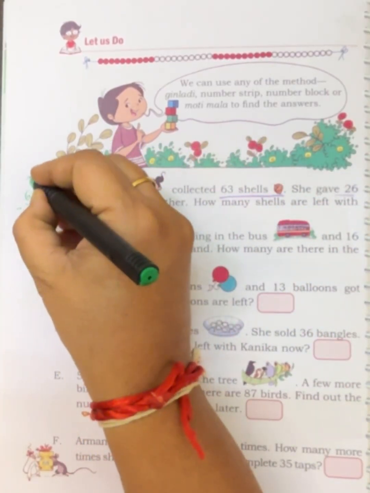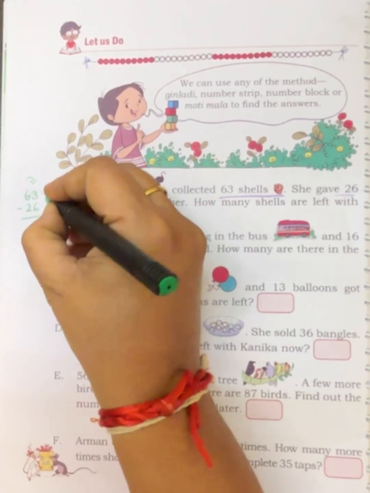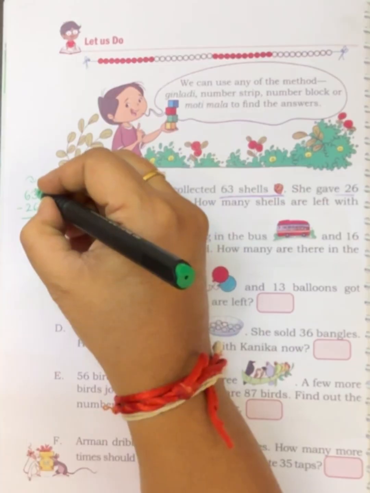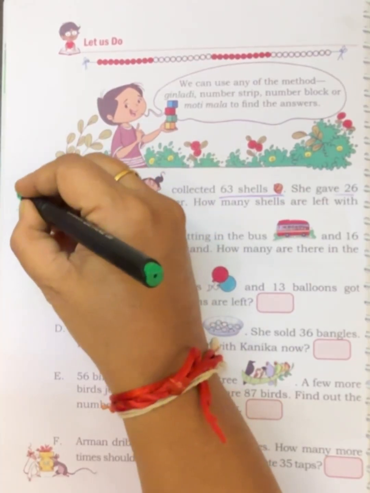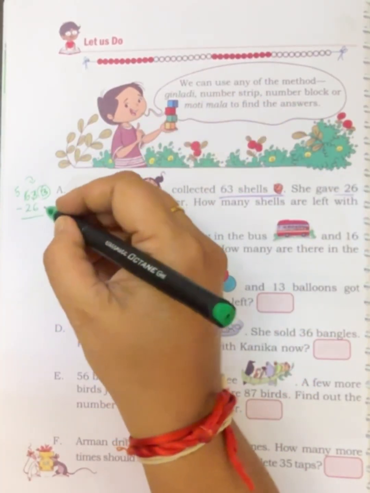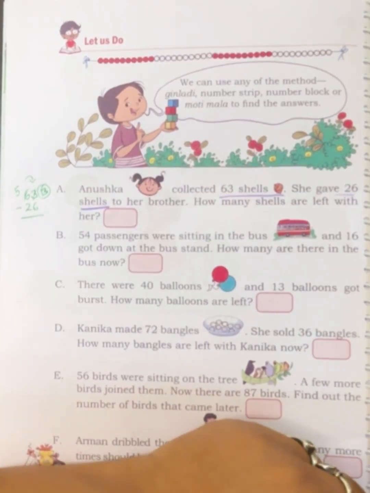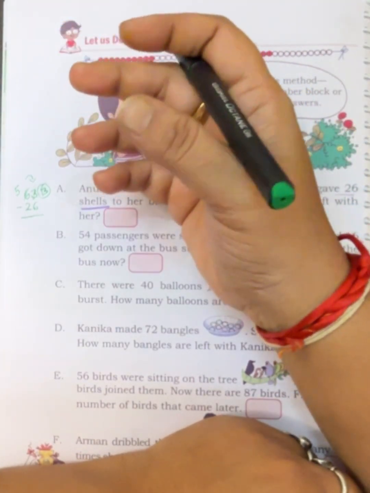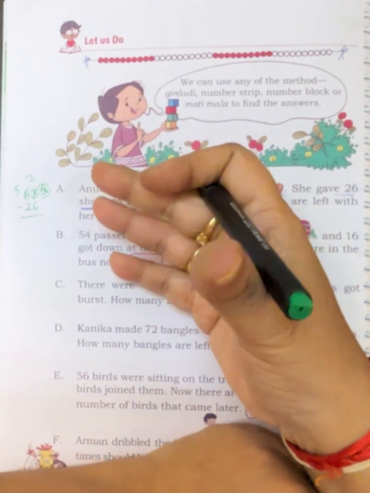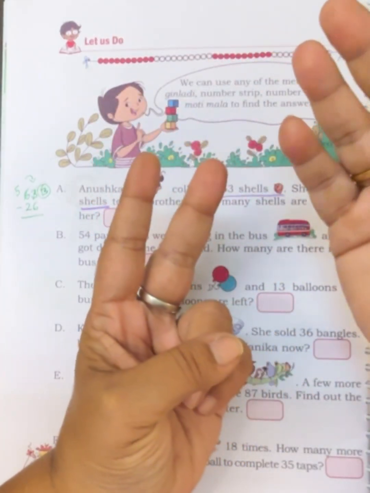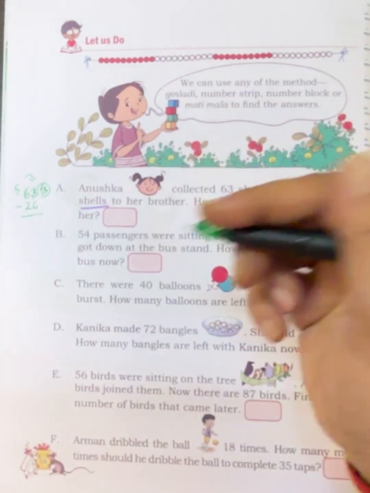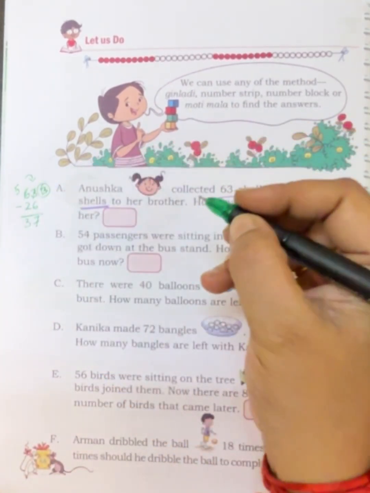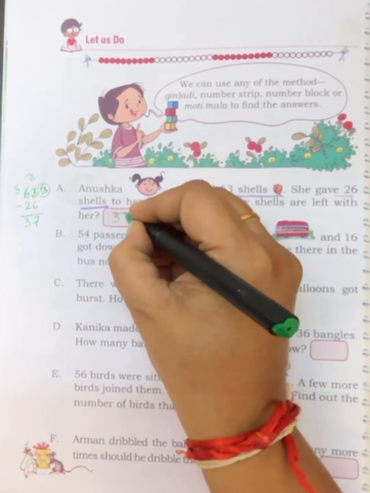Same way, 3 is lesser than 6. So, we'll borrow and it becomes 13, this becomes 5. Okay. So 13 minus 6. Keep 6 in your mind. Go up to 13. 7, 8, 9, 10, 11, 12, 13. So totally how many? 7. So 13 minus 6 is 7. 5 minus 2 is 3. So the answer is 37 shells.